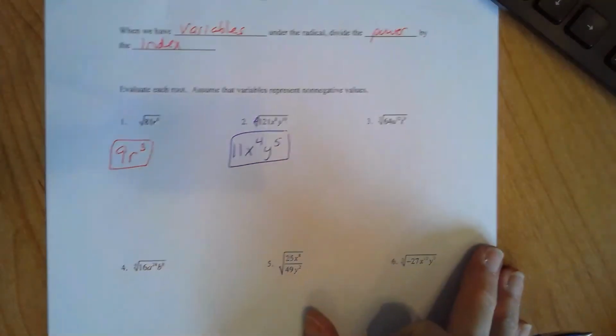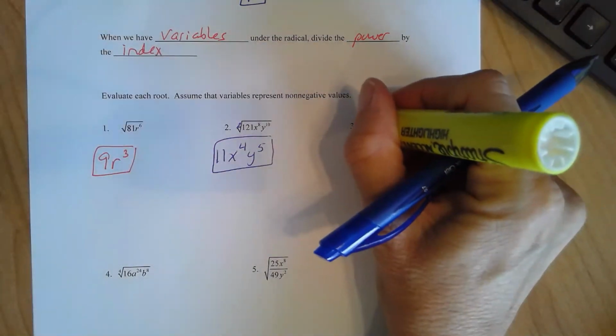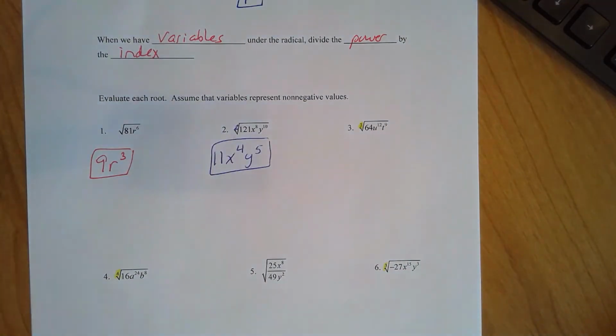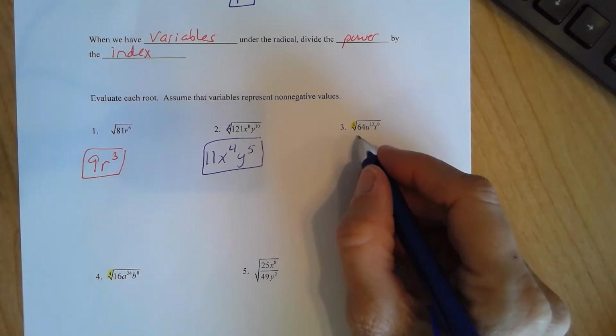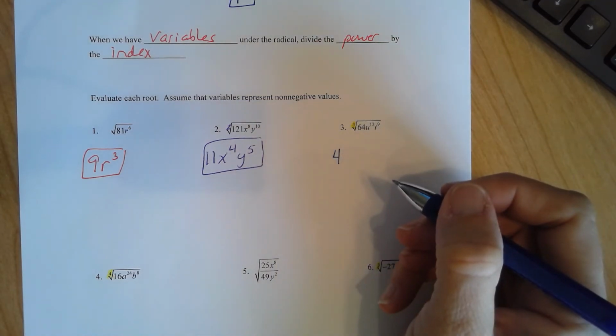Number 3, the cubed root. Here we go. Highlight it. Make sure you highlight anything that's not a square root, because there's a lot more thinking involved. So now I need to multiply a number 3 times and get 64. Well, 2 times 2 is 4 times 2 is 8. That didn't work. 3 times 3 is 9 times 3 is 27. That didn't work. 4 times 4 is 16, times 4 again is 64. So we know the cubed root of 64 is 4.